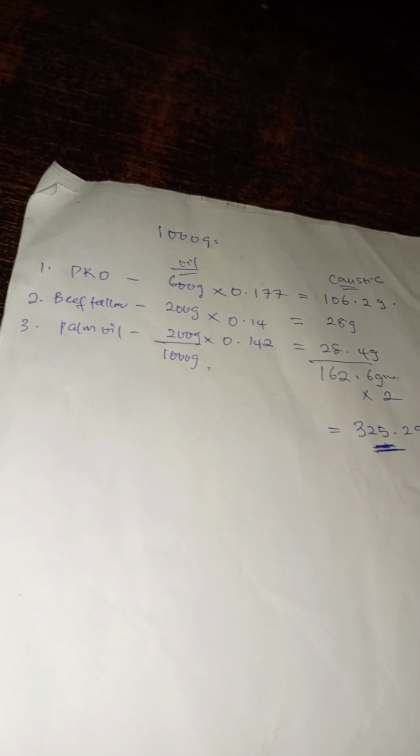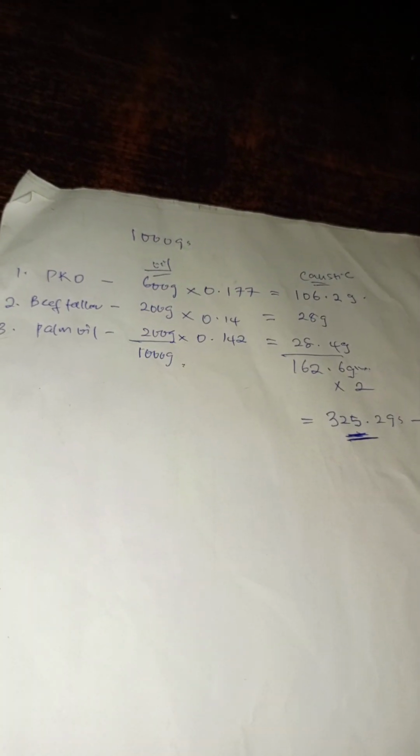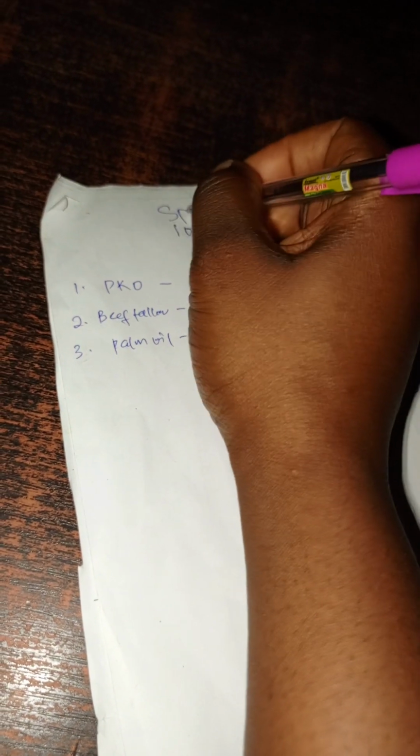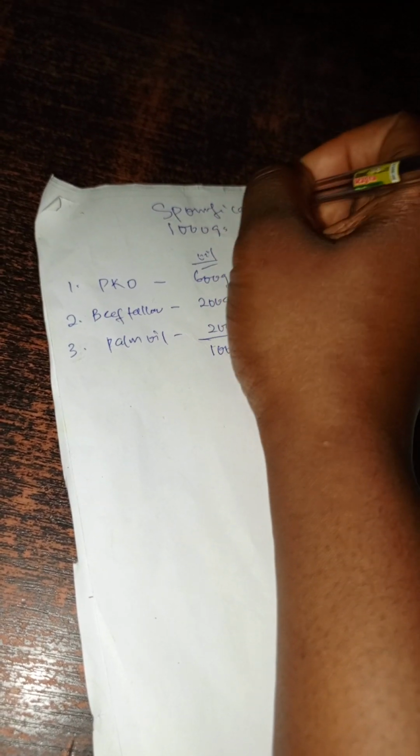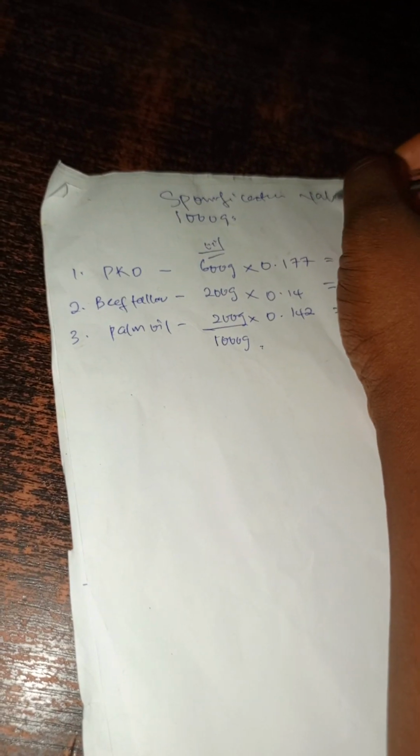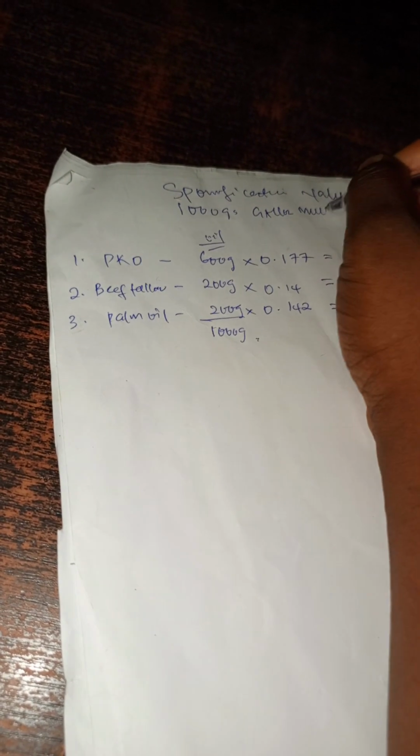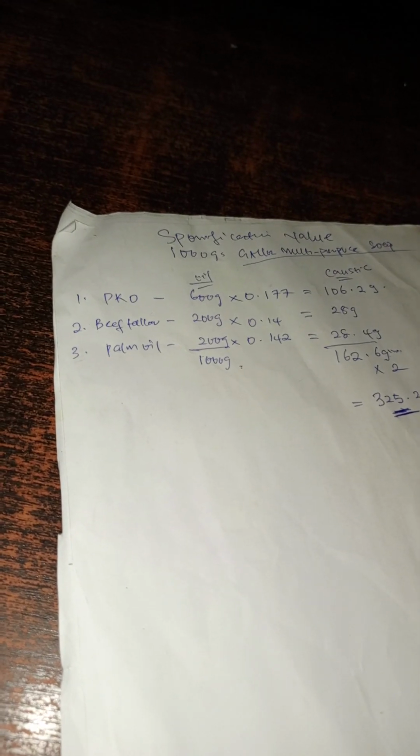Do you understand? This is how to use saponification value. This is how to use saponification value to calculate your soap recipe. This is what you're going to use to calculate your soap recipe.